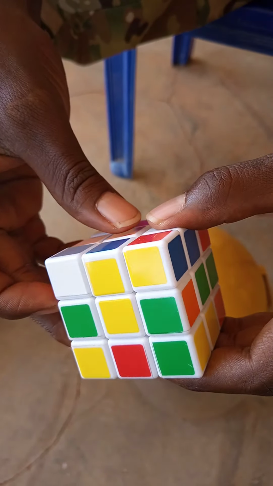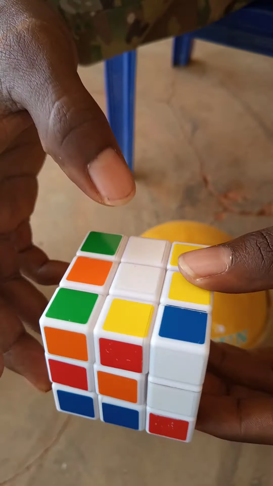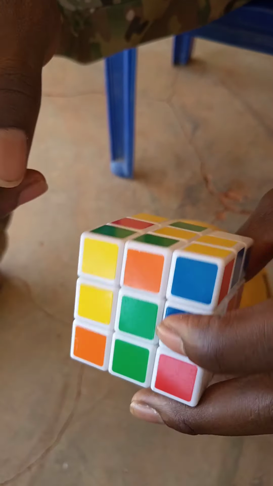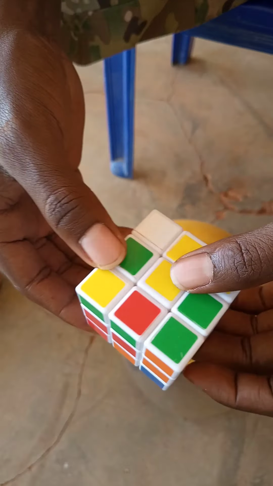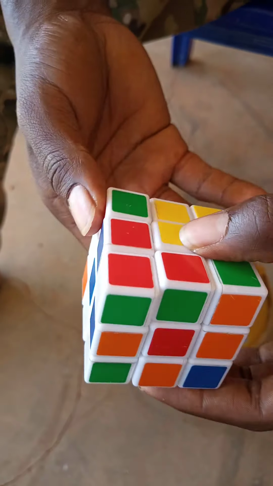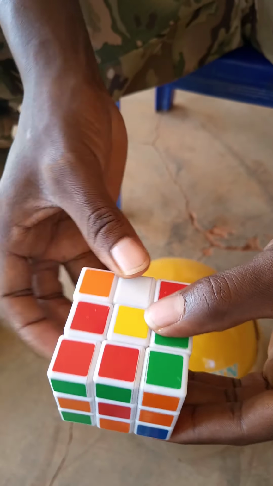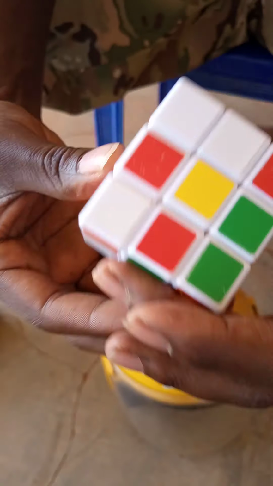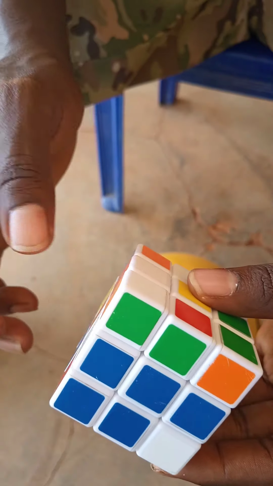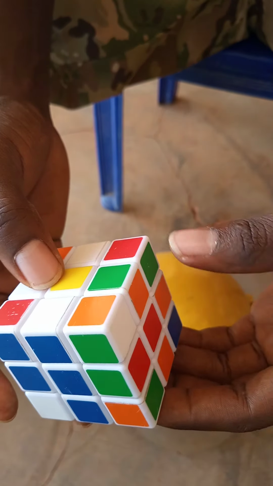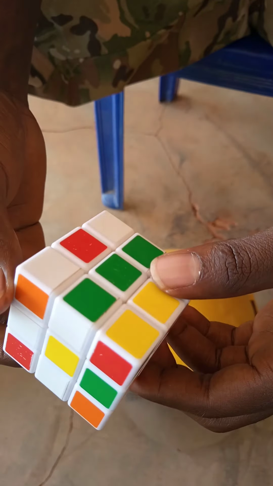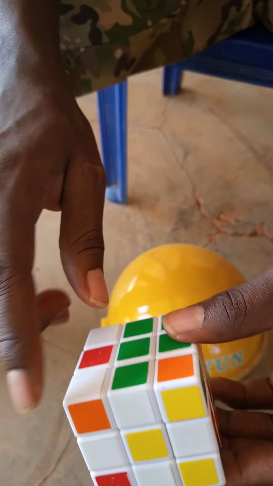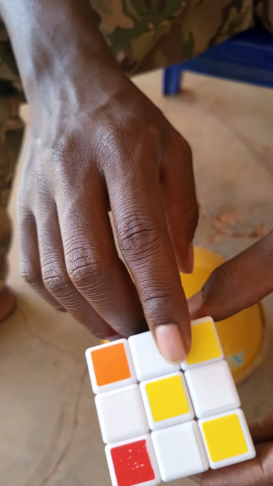Investigate your Rubik's cube and understand where the whites are. It's here, this one, this one, this one. You have to ensure that they are facing here. Like this one, just turn, so it's here. The other one is already here. Just move like that. For that one, you turn this one down to form a white cross.